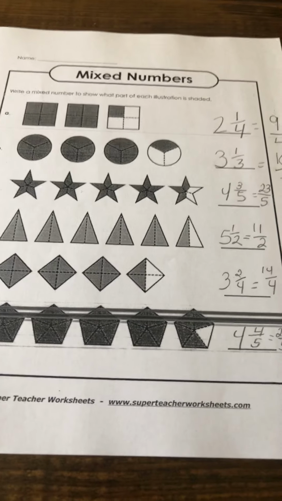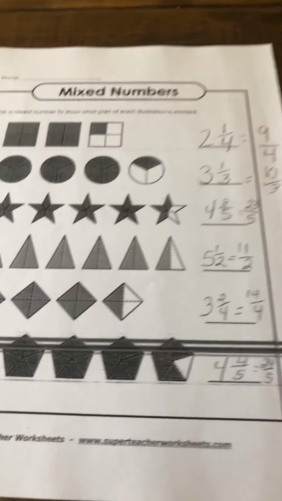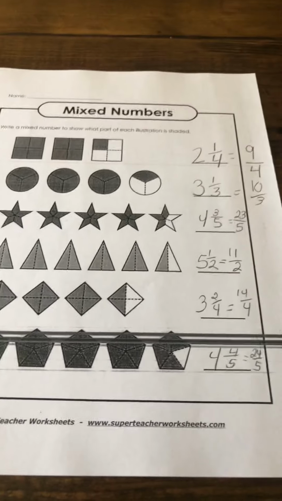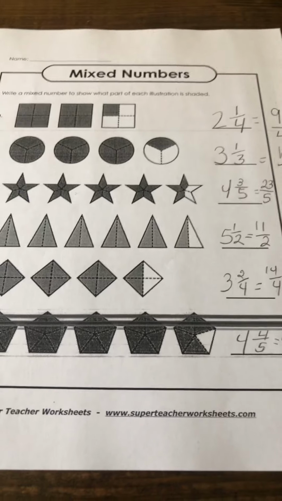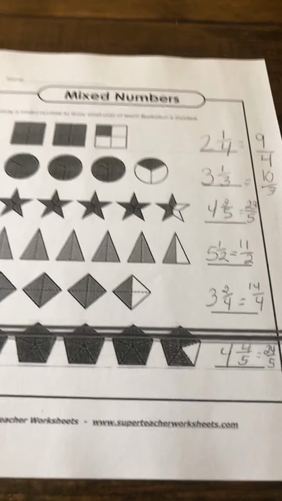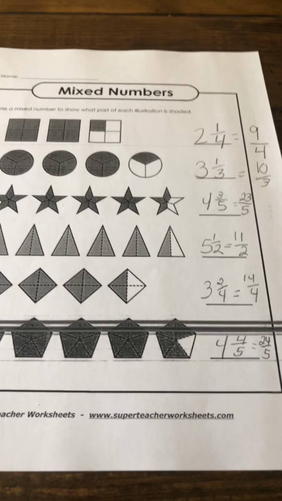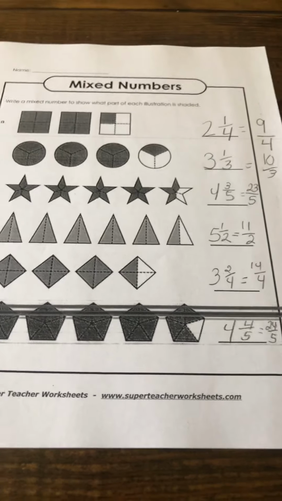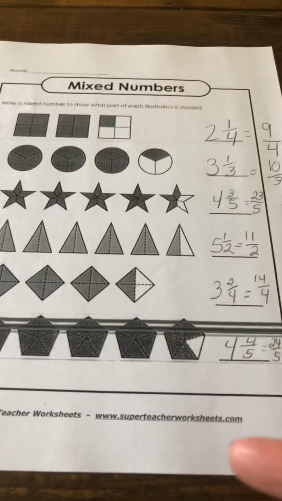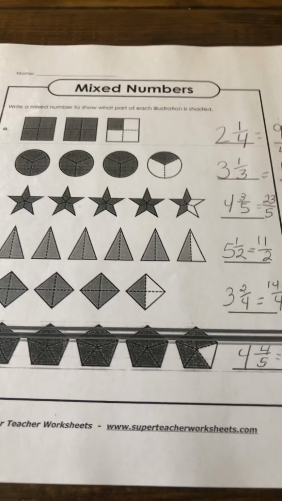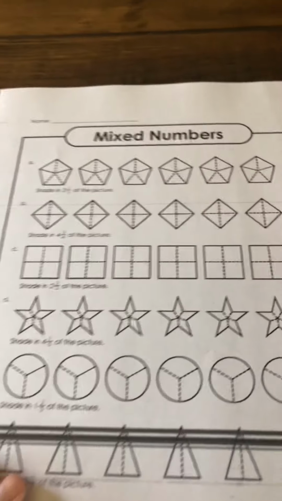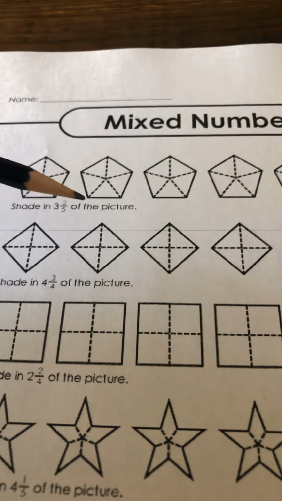Pretty cool, right? Okay, so I'm just going to show you one more thing, and then after that, I'm going to be done for today, and I'm going to have you guys work on doing basically what I did just right here, okay? You're going to look at a picture representation and give me the improper fraction and the mixed number. But let's look at this just very quickly. So this one says to shade in 3 2/5 of the picture.